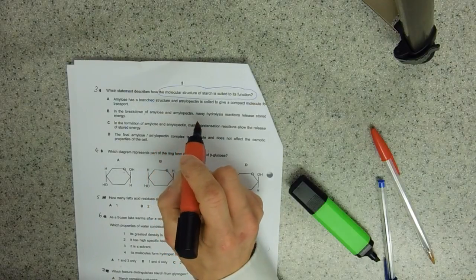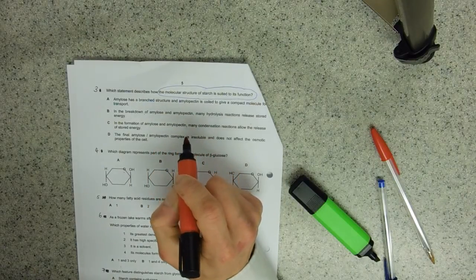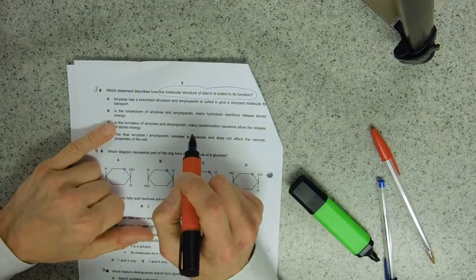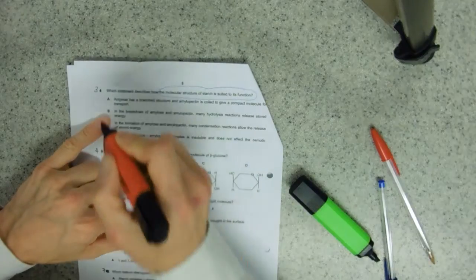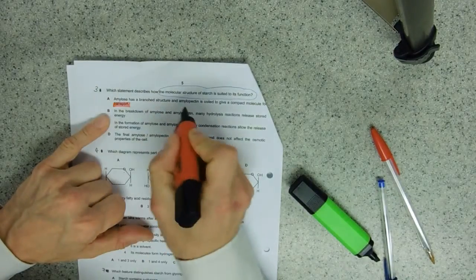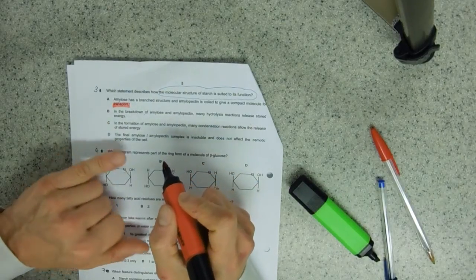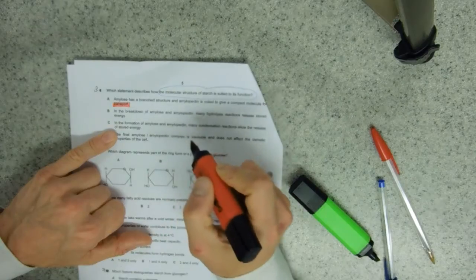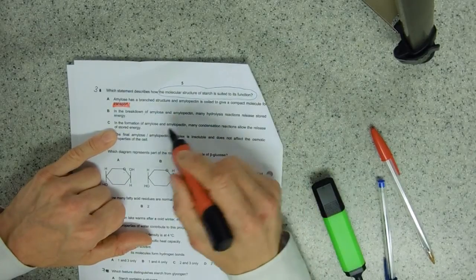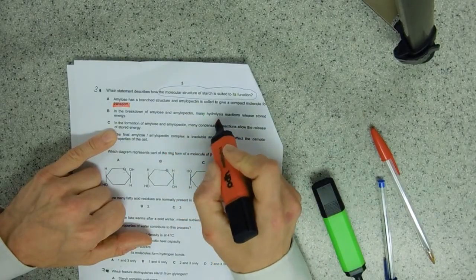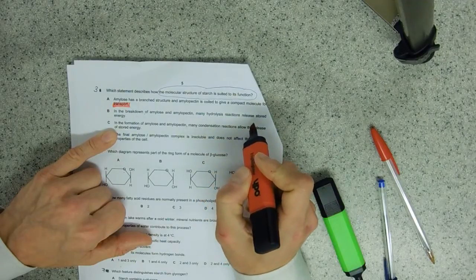Amylose branched, amylopectin coiled, is that the right way around? Give a compact molecule for transport anyway, this is completely wrong. So even if you can't remember which way around those two are, transport's wrong. Break down by hydrolysis reactions. So breaking that down, yeah, that's true, but release stored energy.